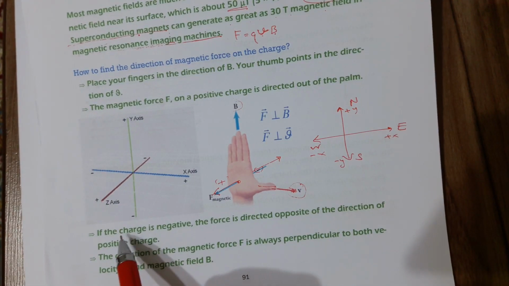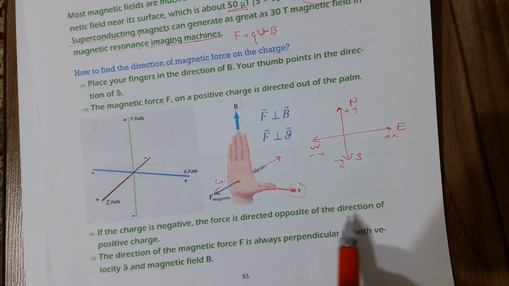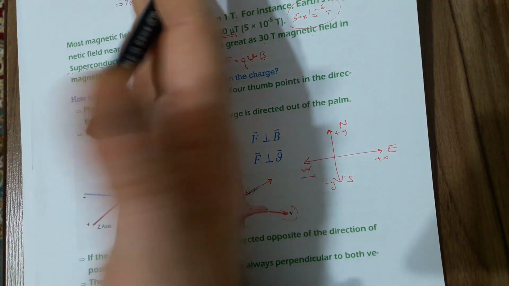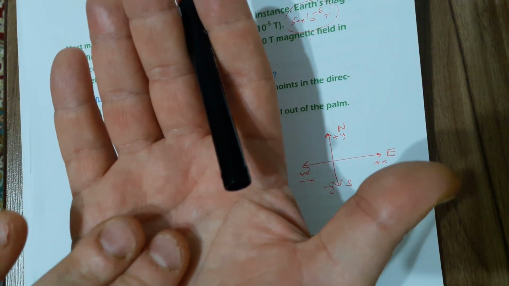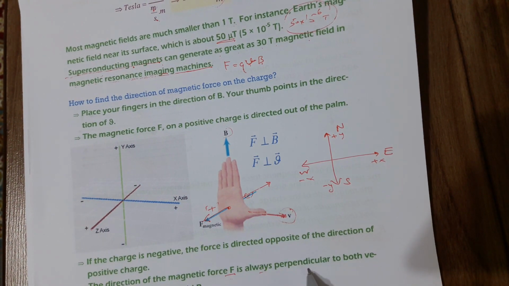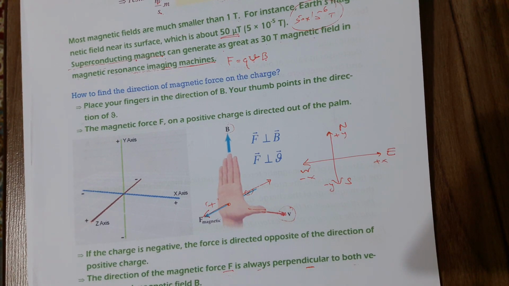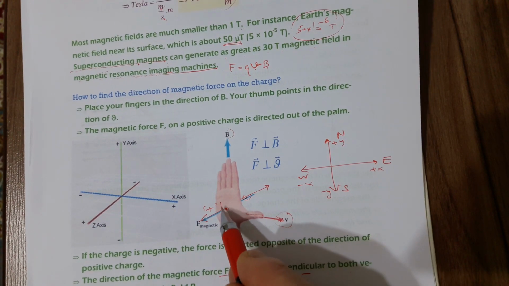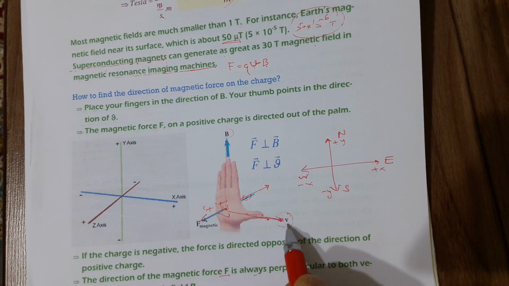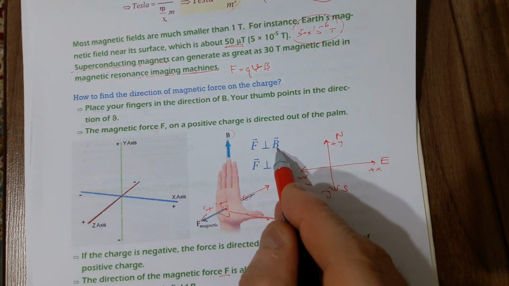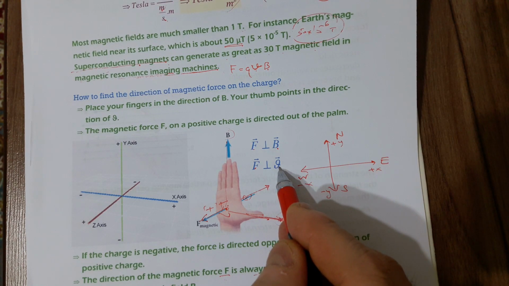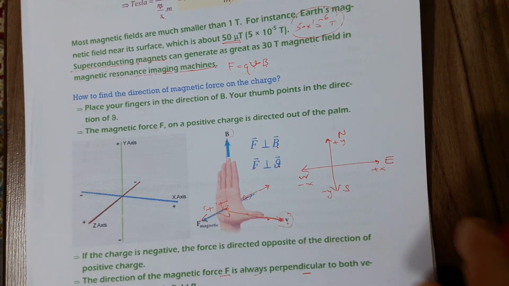So if a charge is negative, the force is directed opposite to the direction for the positive charge. That is, the force acting on the negative charge will be opposite of your palm. The force acting on the positive charge will be in the direction of your palm. The direction of the magnetic force F is always perpendicular to both the velocity and the magnetic field. This force F is perpendicular to the magnetic field, and also always perpendicular to the velocity, the direction of motion of the charged particle.